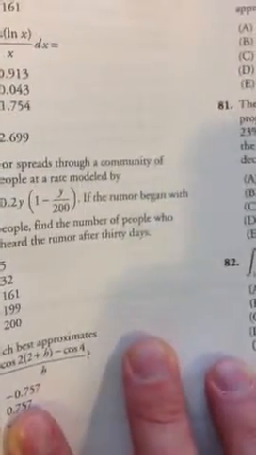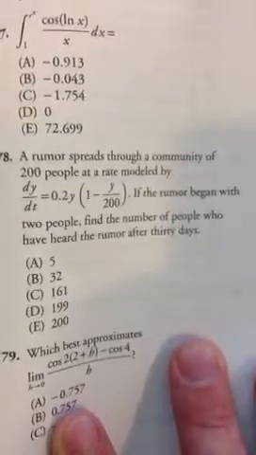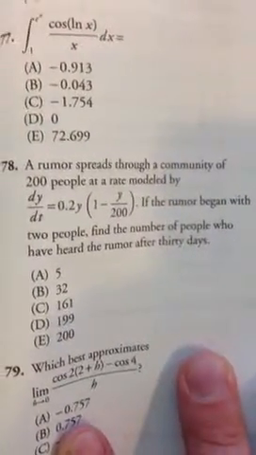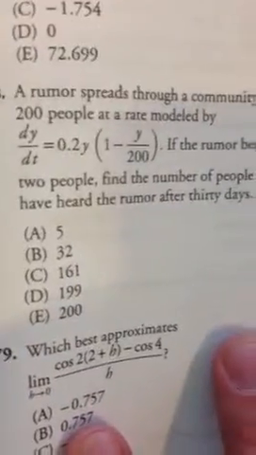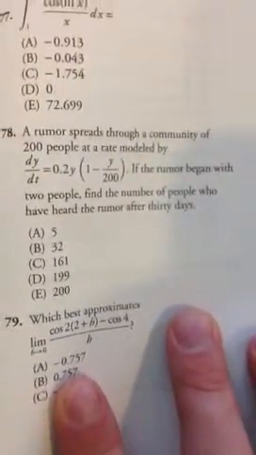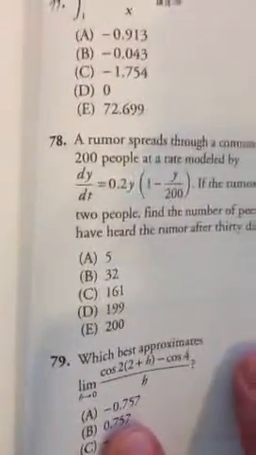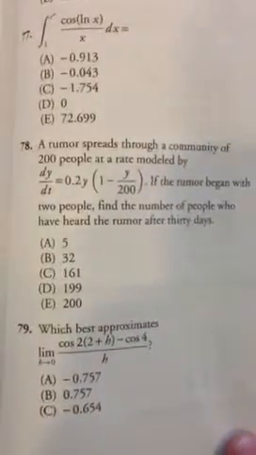But it tells you that the rumor begins with 2 people, so you know at t equals 0, at time equals 0 days, which is what time ends up being measured in, only 2 people know the rumor. And it wants you to find the amount of people y after 30 days. So basically it's a long, arduous process of integrating this to be able to find a formula for y in terms of t by days.